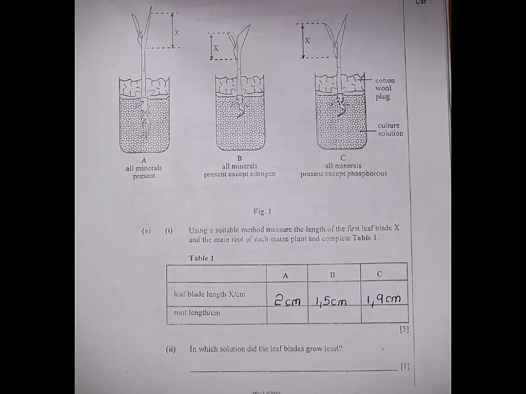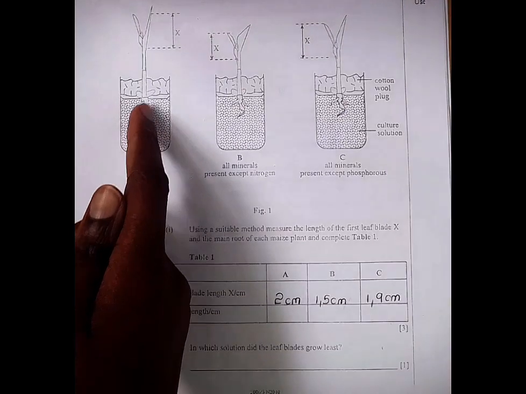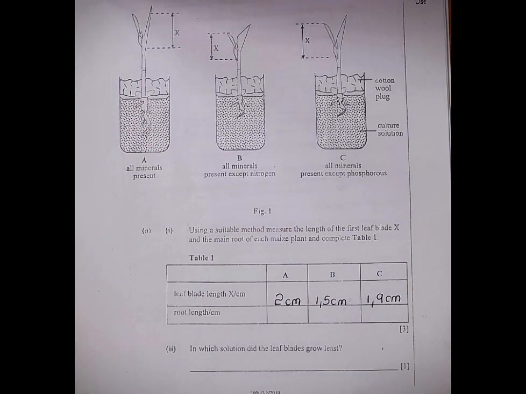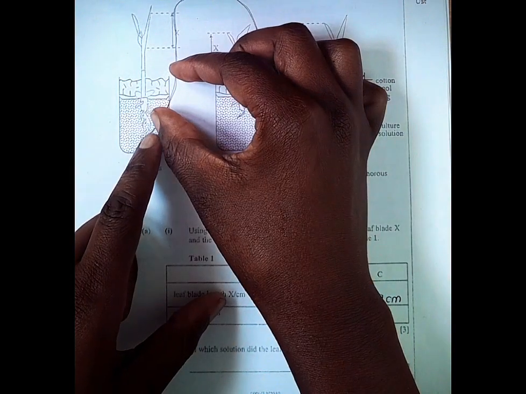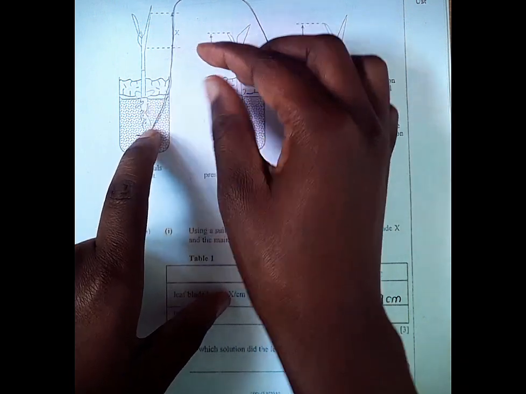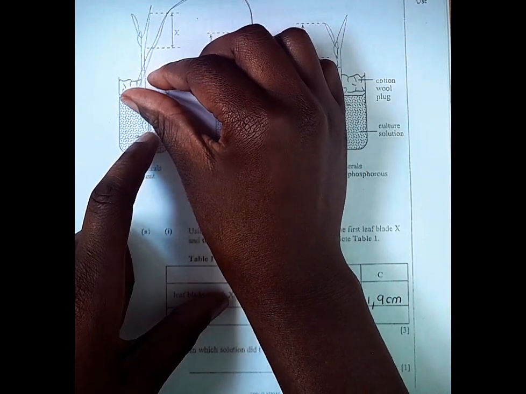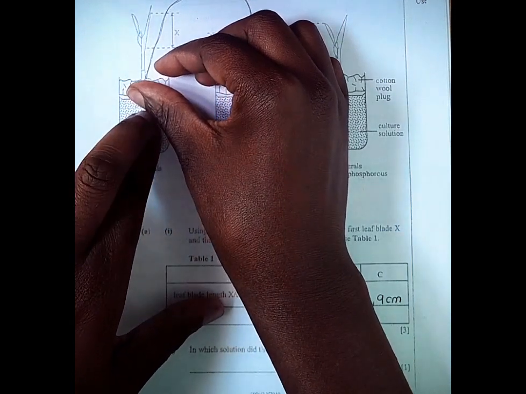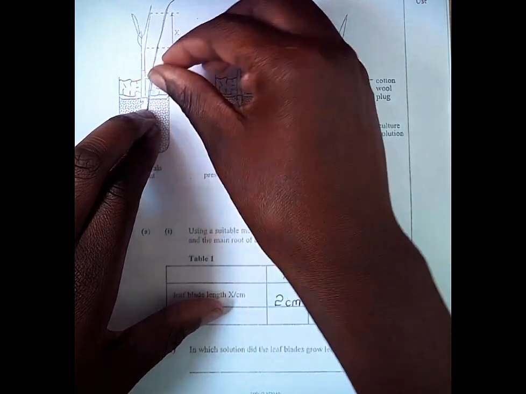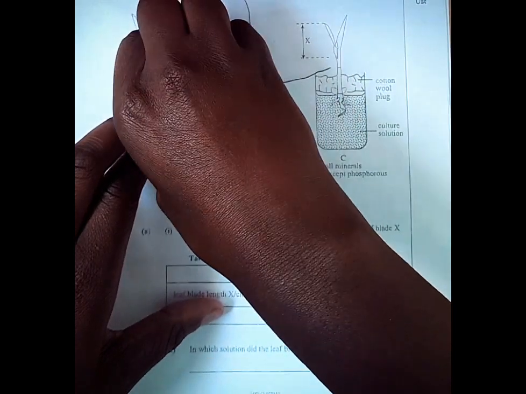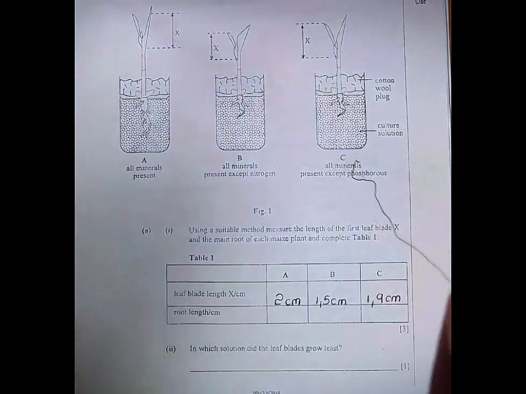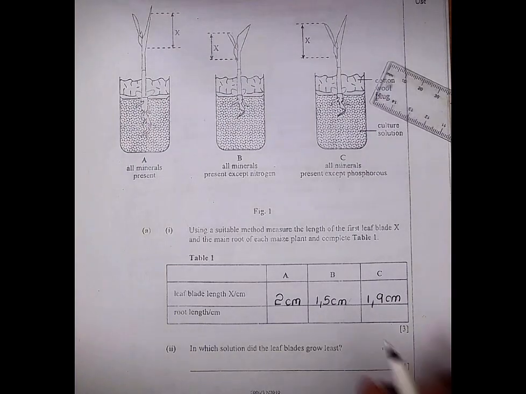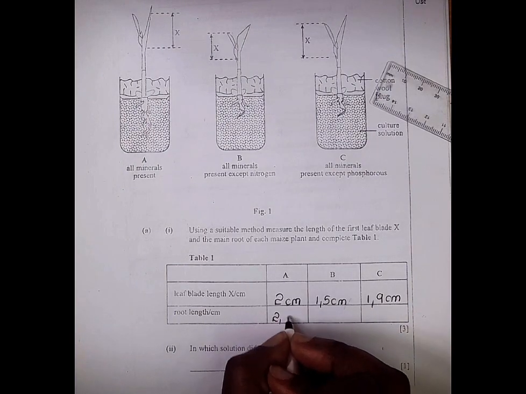I now want to measure the root length. I'm going to use a thread because the root length is not straightforward. It is bending, so I use a thread. So this is how I'm going to measure using a thread. It is curving here, and then here it is straightforward. So I'm going to measure this length on the ruler. I'm obtaining 2.5 centimeters on A.